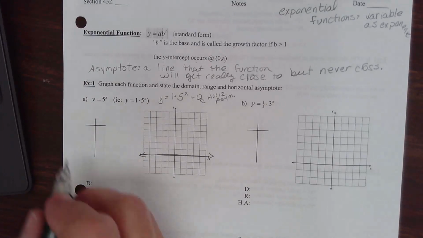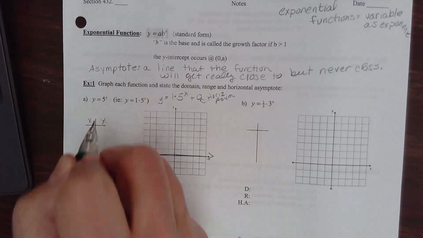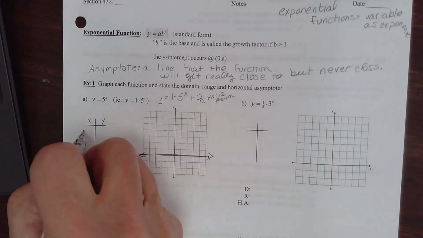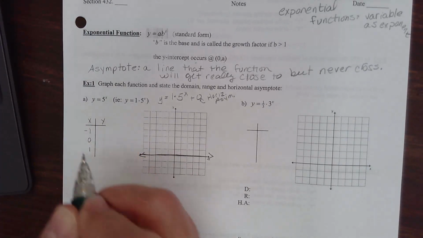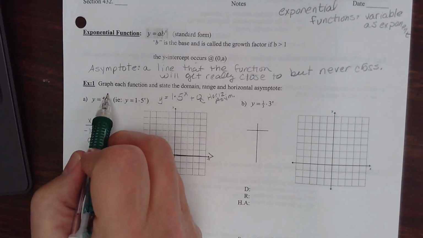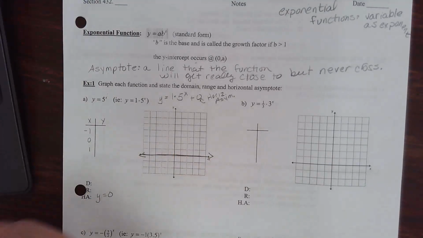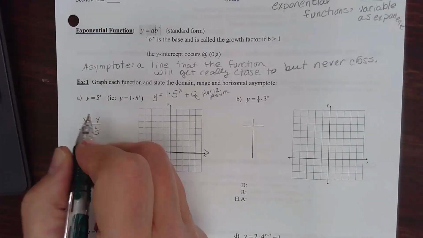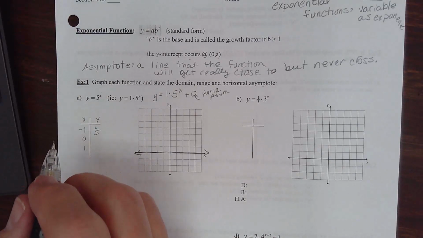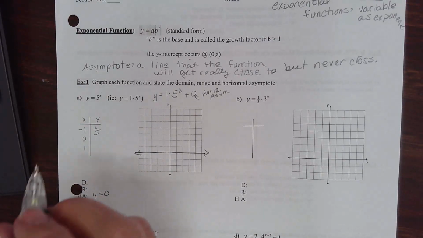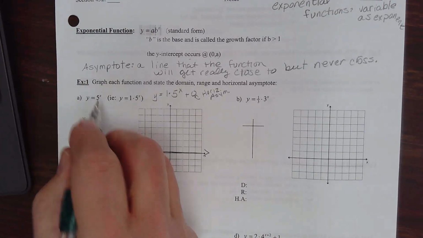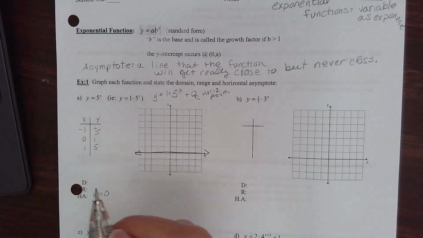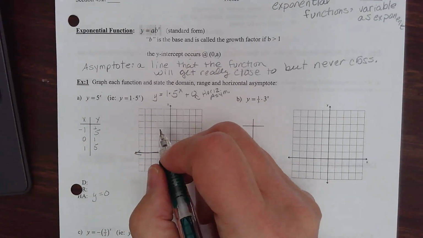And now we're going to fill in our table. We're going to have an x and a y. You can pick whichever numbers you like, but I usually pick -1, 0, and 1. Well, 5 to the -1, since it's a negative exponent, gets moved to the bottom, and this is going to be 1/5. 5 to the 0 power, remember anything to the 0 power is going to be 1. And when we put a 1 in there, we get 5.